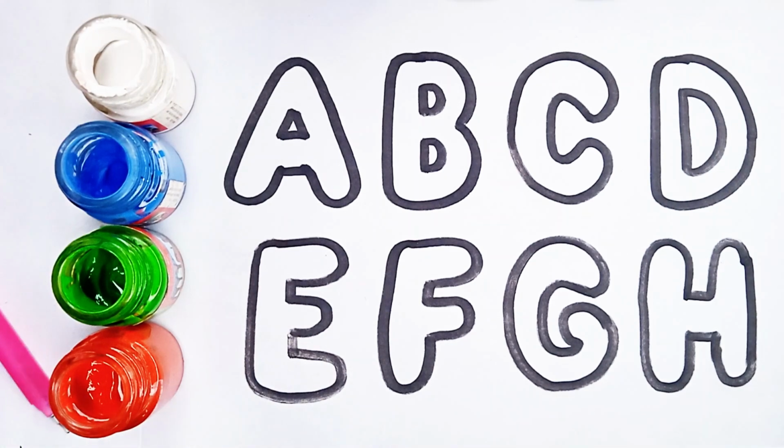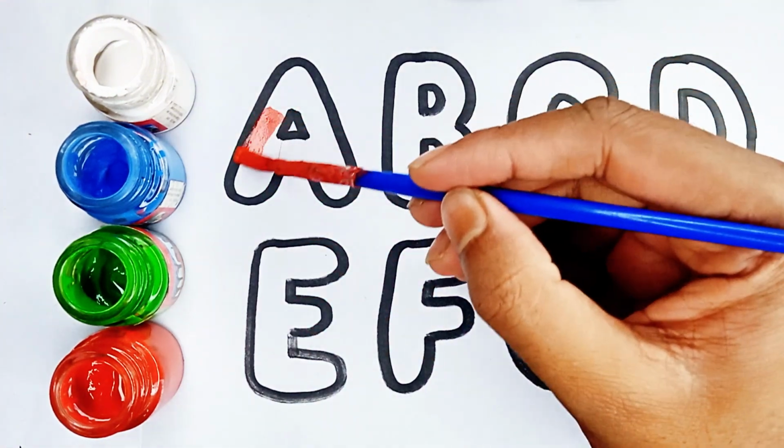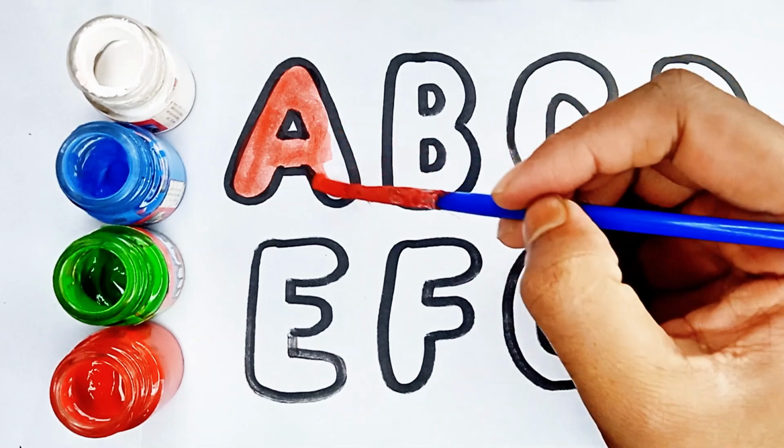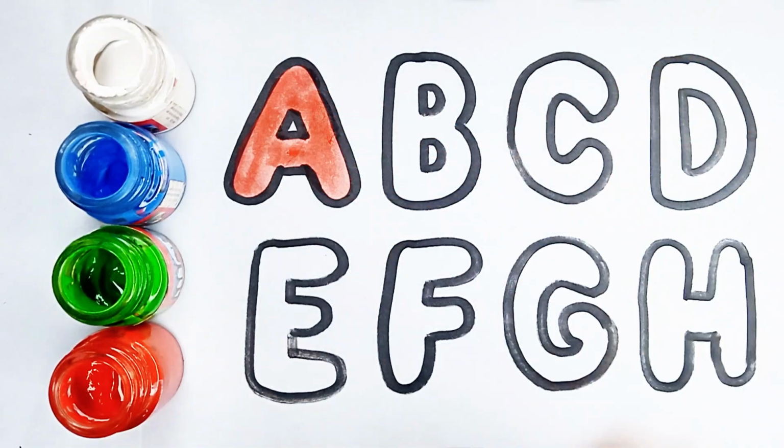This is color box: white color, blue color, green color, red color. Now I am drawing letter A. A is for apple.